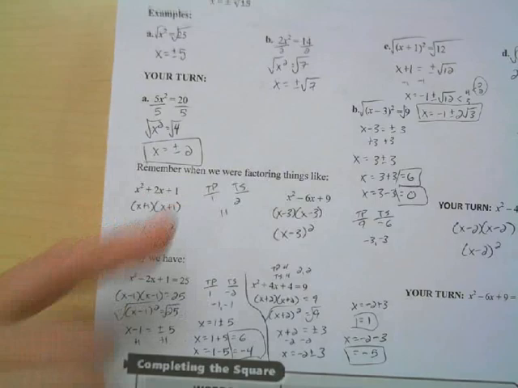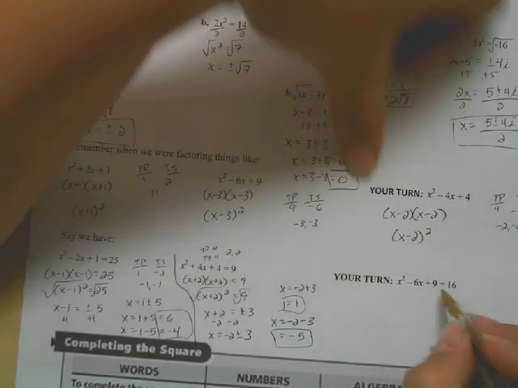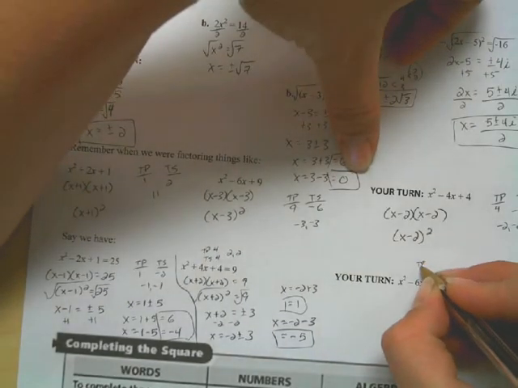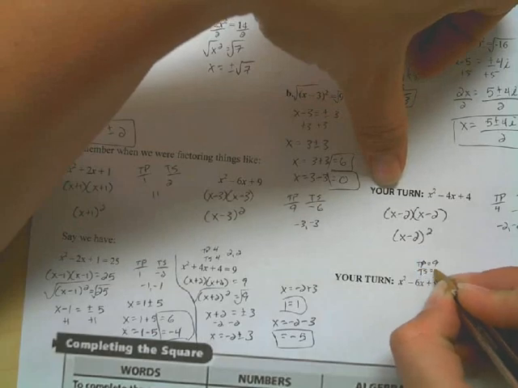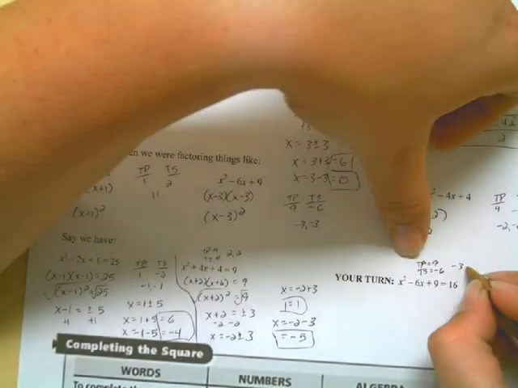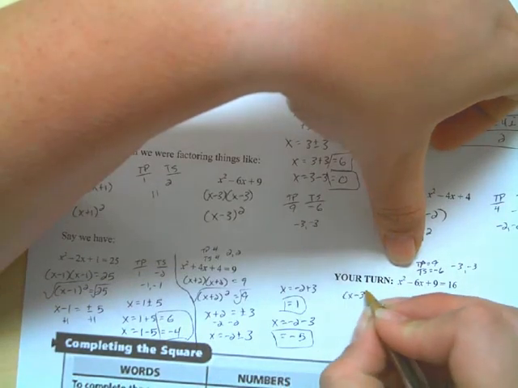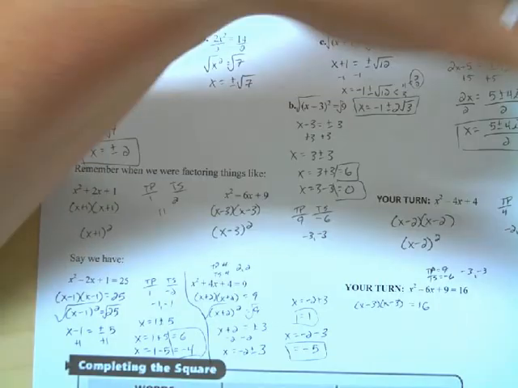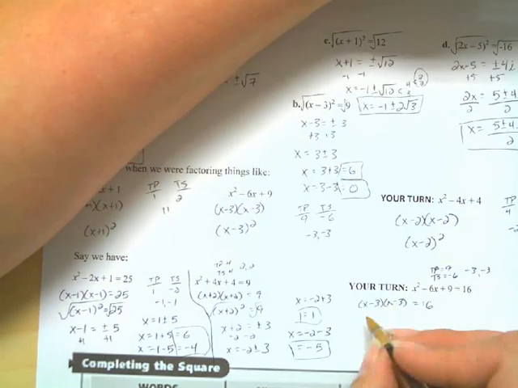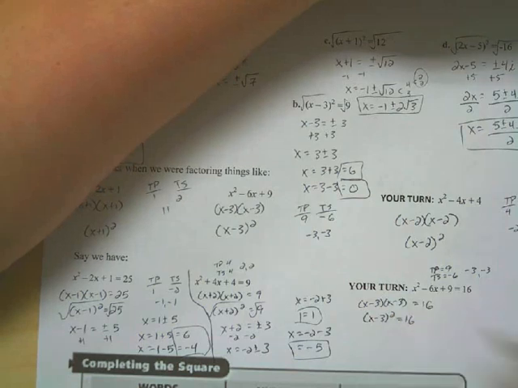So try your hand at the last one there. Make sure you can do these. If you take this, target product is 9. Target sum is negative 6. Two numbers would be negative 3 and negative 3. So I've got x minus 3, x minus 3. Yes, you can skip this step, as we will when we get a little bit further on. So you can skip this and go straight to x minus 3 squared, which equals 16.